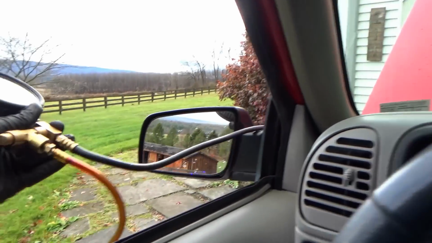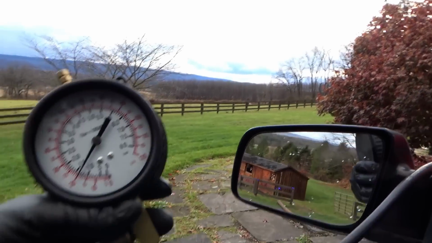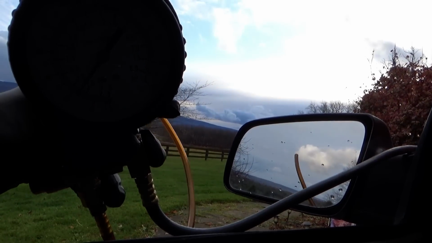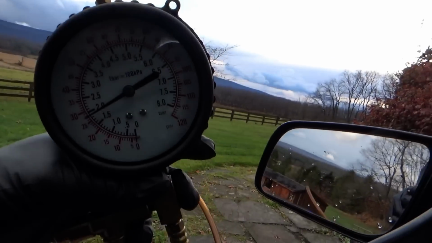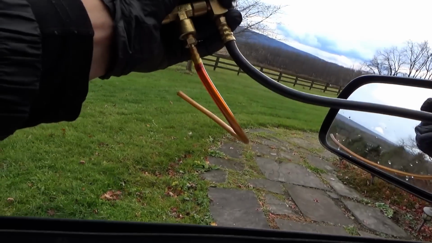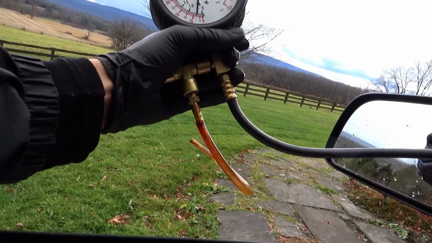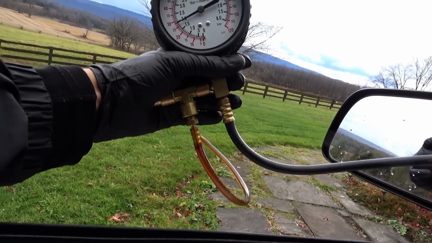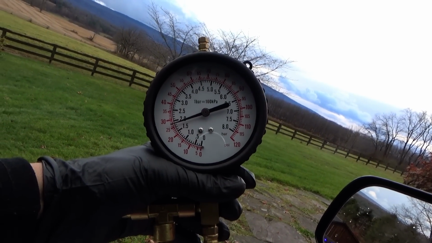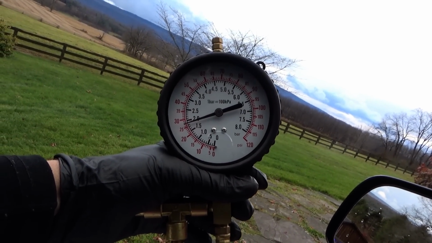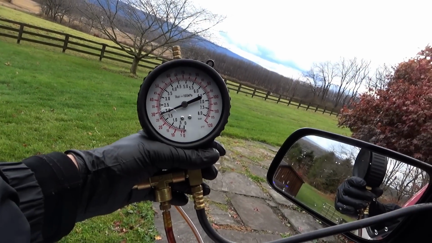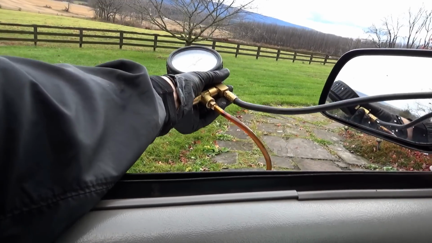Alright, here we are. We've got 20 psi. Fired up. Oh geez. Weak pump. We're at 28. Let's rev it up. Alright, so 28 psi, obviously that's a problem.